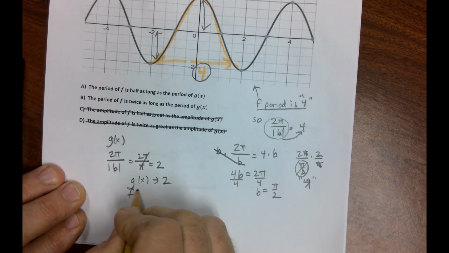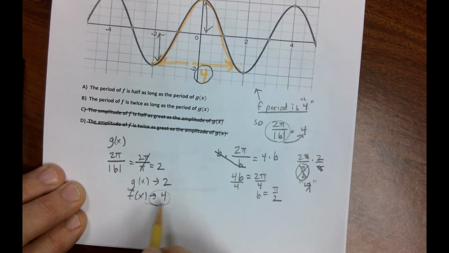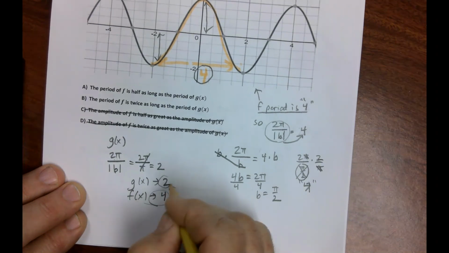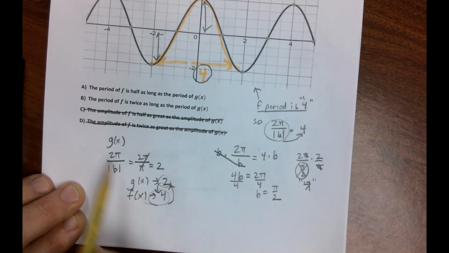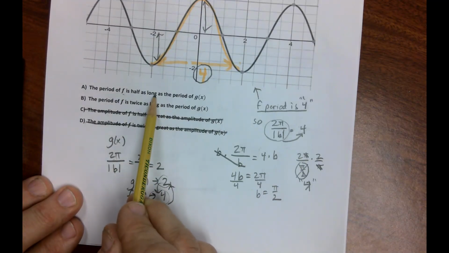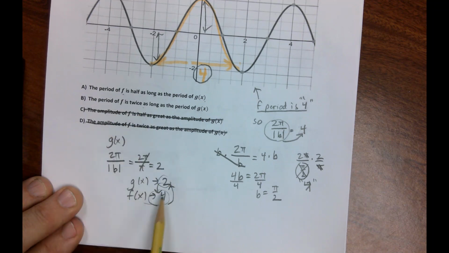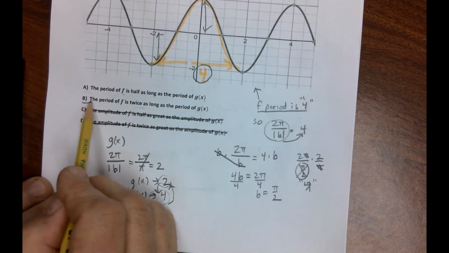The period of f of x is 4. You can see that this is twice this, or this is half this. So let's see which one says it. The period of f is half as long as g. The period of f is twice as long as g. We can see that letter B is correct.